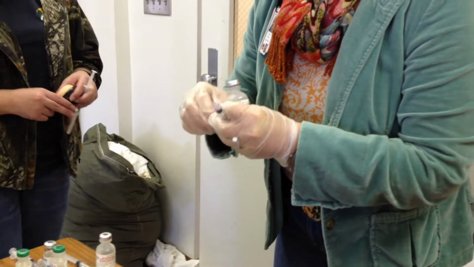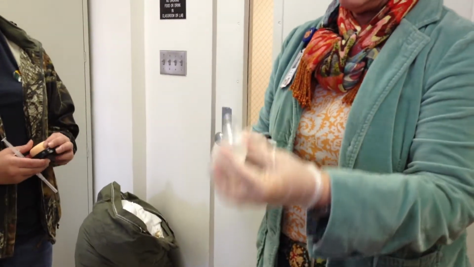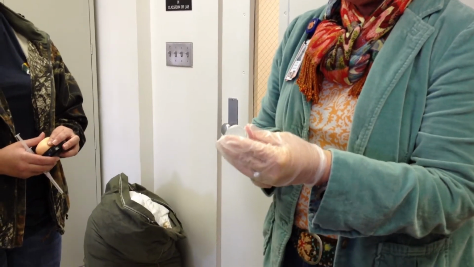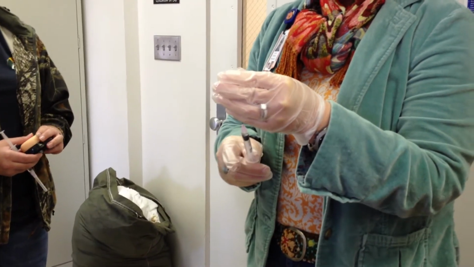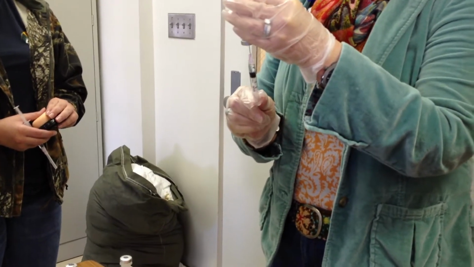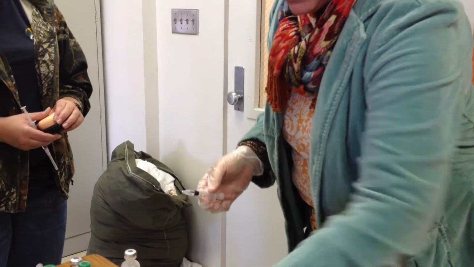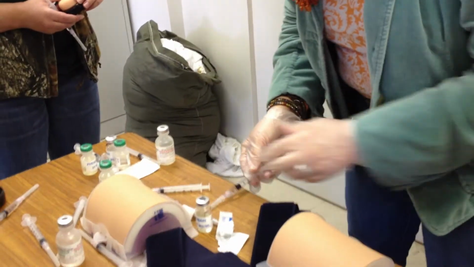Okay. We're going to draw up. We verified everything. We're going to draw up our mL. We've gone in these vials so many times I don't have to inject air anymore for it to flow well, because they've been depressurized so long. Okay, so I'm going to draw up a mL. That's what my order says. So we're going to be ready. I've done all my verification.